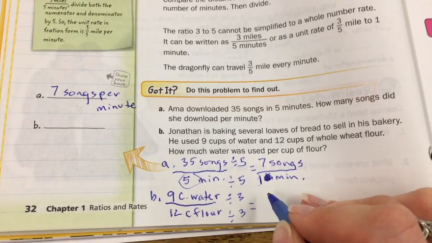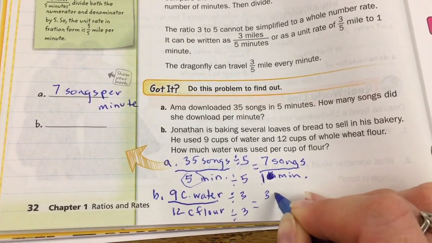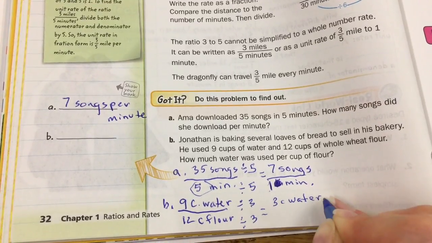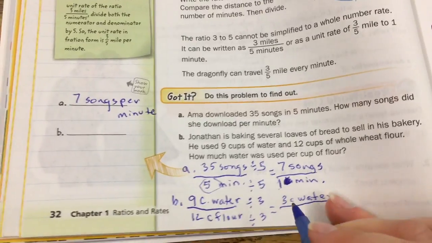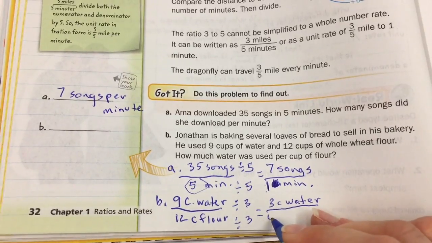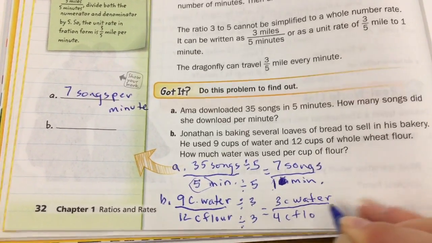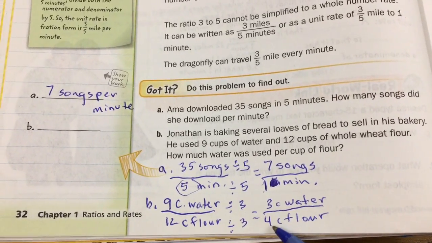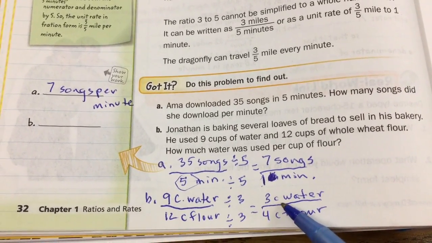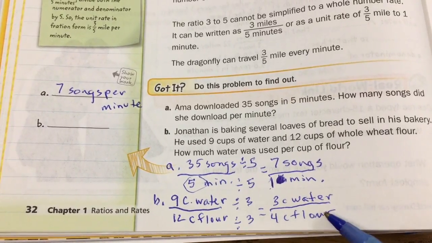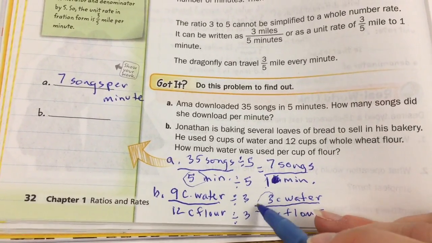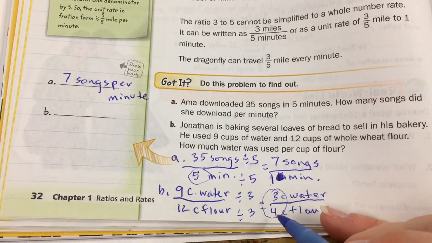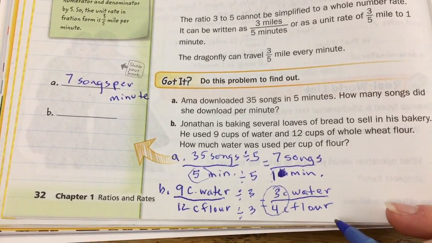9 divided by 3 is 3 cups of water. Sorry, it's really hard to write on this with the book bent. And then 12 divided by 3 would be 4 cups of flour. So since we don't have a 1 in the denominator, our ratio here, 3 cups of water for every 4 cups of flour, you can just look here. 3 cups of water, 3/4 of a cup of water in 1 cup of flour.